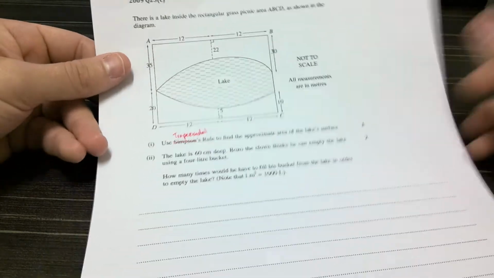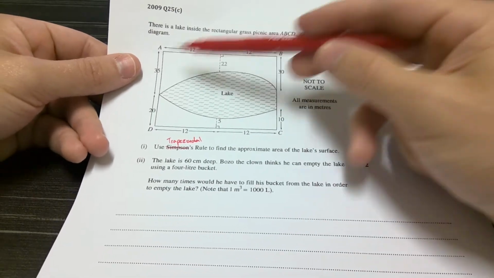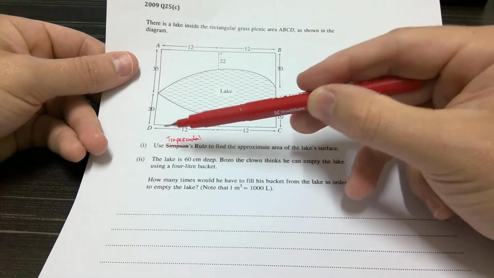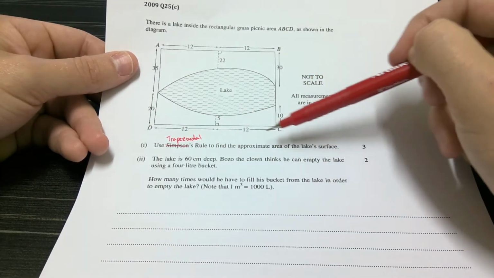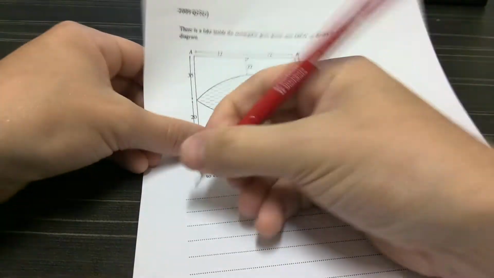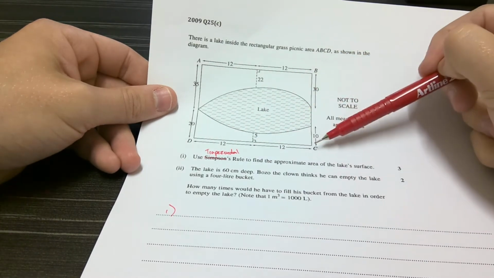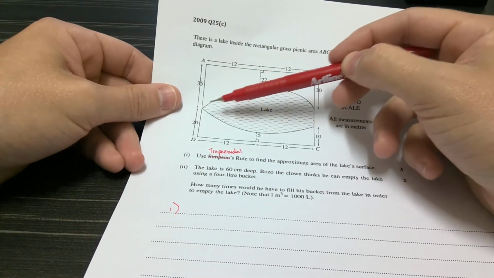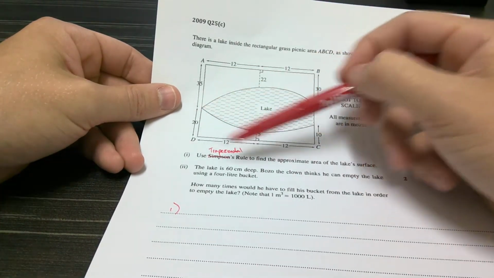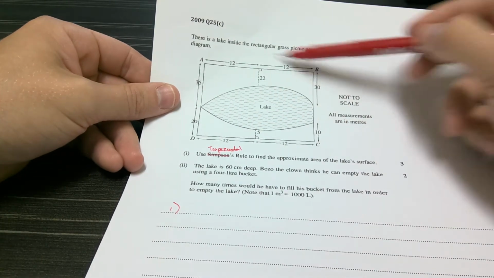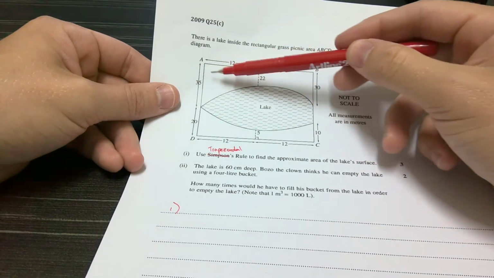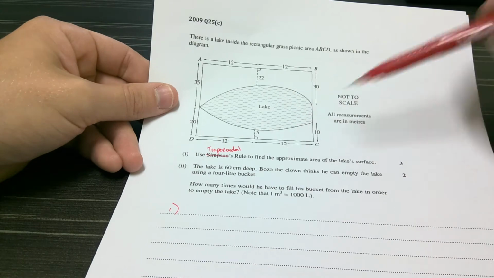So here we got this lake, and we got this picnic area. Part one is we want to find the approximate area of the lake surface. To do this, if we're able to find the area of this whole rectangle and then find the area of each of these little parts, I could do the area of the rectangle minus the area of the white parts, which would give me the area of the lake.